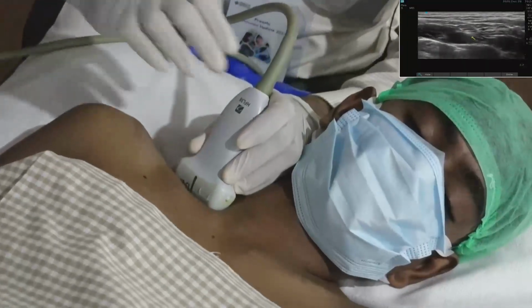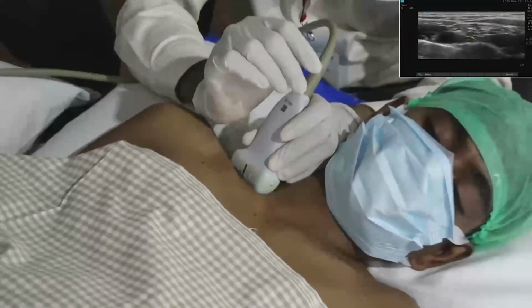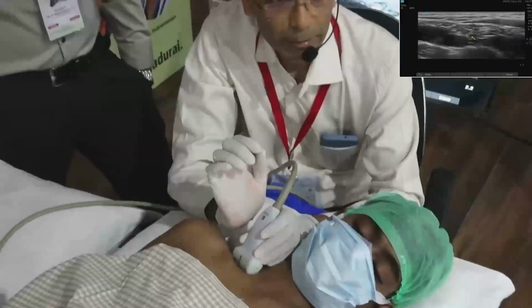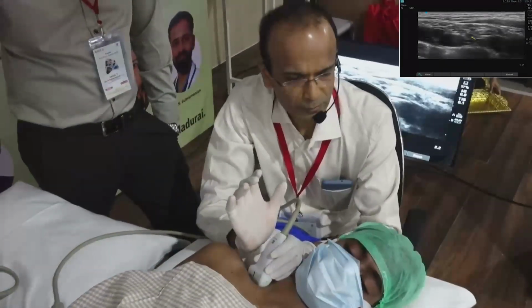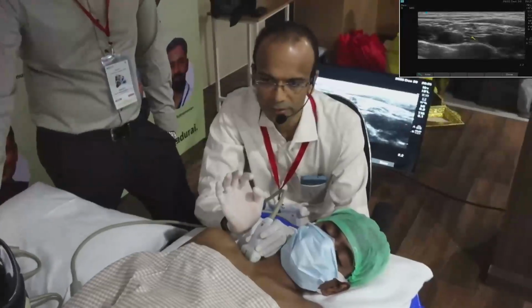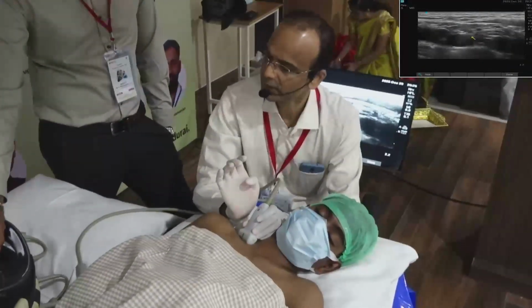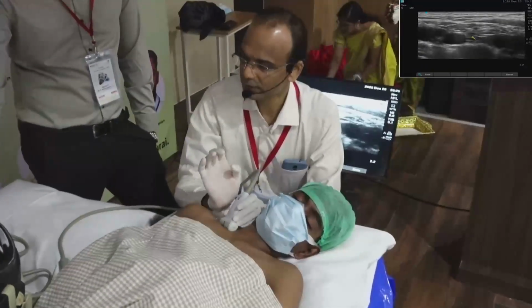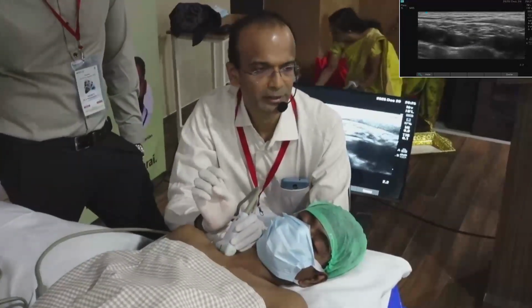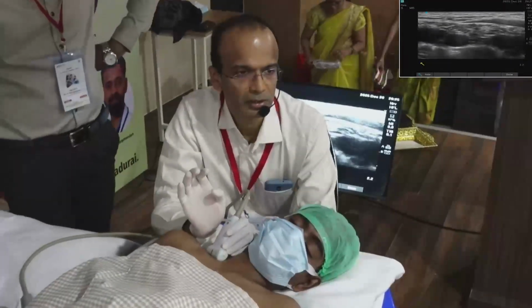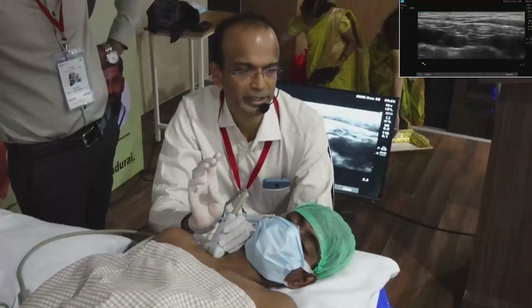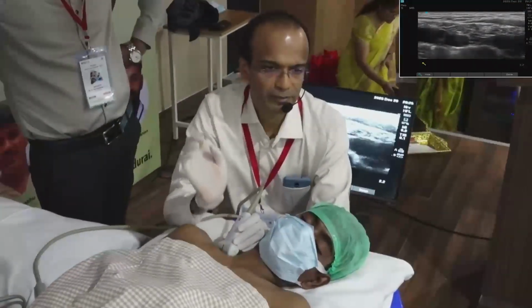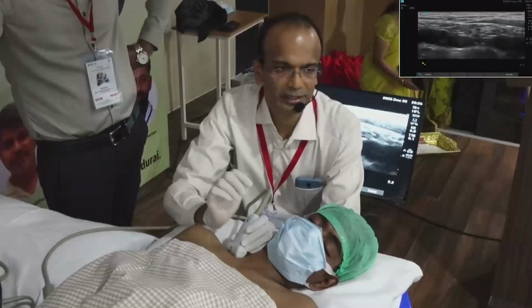Why is the corner pocket important? In the initial ages of ultrasound, or in PNS, people used to give a combined supraclavicular block and axillary block. Even now, sometimes people don't want to miss any component, so they simply give supraclavicular and axillary.